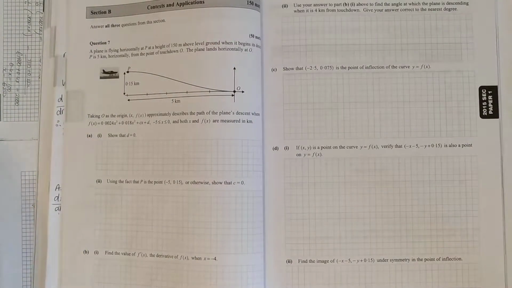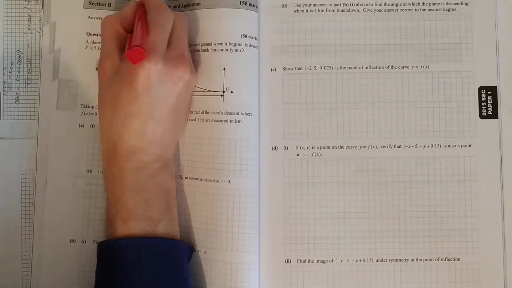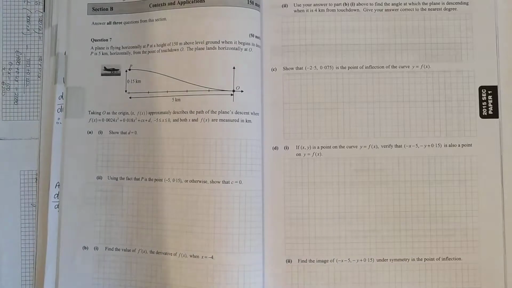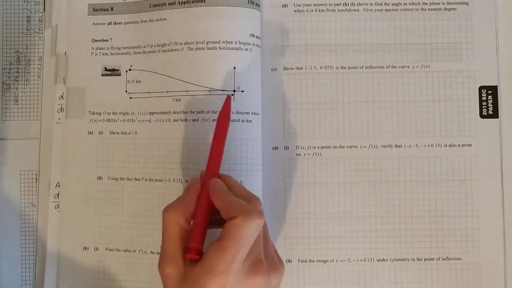Now in 2015, there were 3 long questions, 3 Section B questions concerning calculus. So it's crucially important in paper 1 that you have an idea of your calculus. In this one, you can read it through: your plane's flying horizontally, and so on.